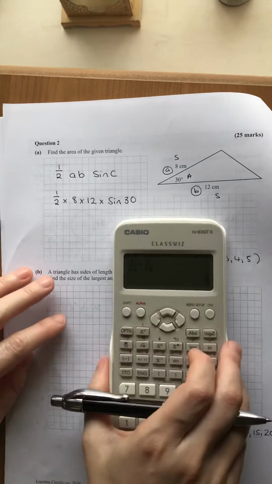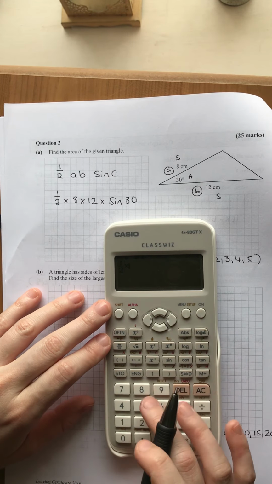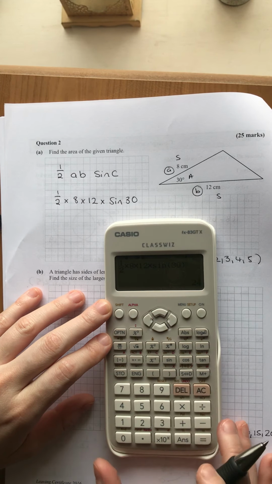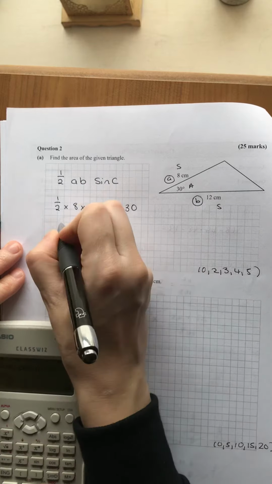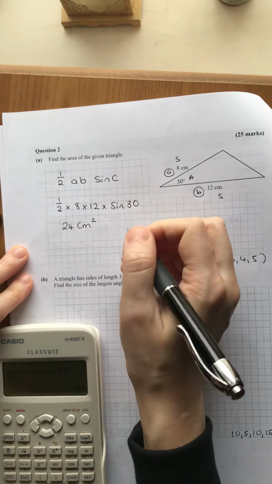And then all you do is type that into your calculator. So a half multiplied by 8 multiplied by 12 multiplied by the sin of 30. And you get 24. So that's 24, and that's in centimeters, and it's area, so it's squared.